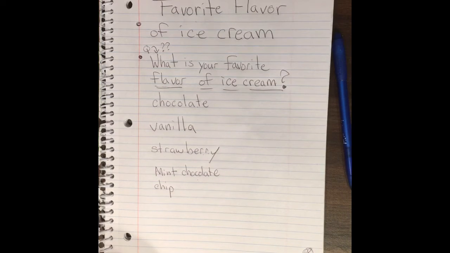We're going to stick with the question, what is your favorite flavor of ice cream? And the choices that we have are chocolate, vanilla, strawberry, and mint chocolate chip. If we were in class, I'd go around and I would just have you guys vote. But since we're not in class, what we'll do is we'll just kind of put some information there that kind of makes sense. So we have about 20 kids, so the total should be around 20.